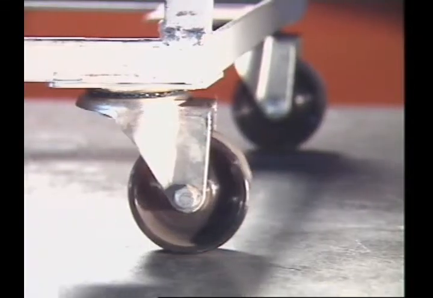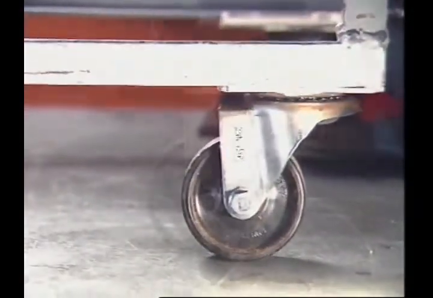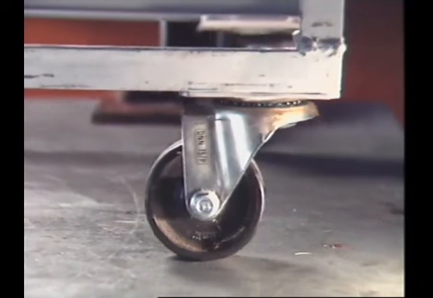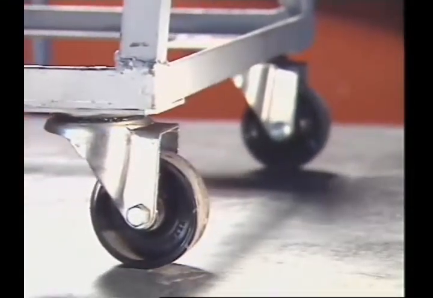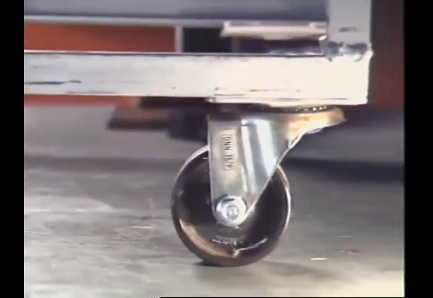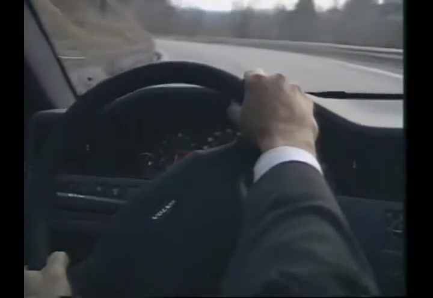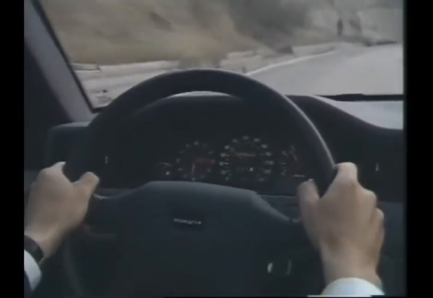The effects of positive caster can be seen in the motion of this furniture wheel. When it is acted on by a forward-moving force, its pivot point ahead of the wheel ensures the wheel always trails behind. Most cars have positive caster because it makes it easier to travel in a straight line with minimal driver action.